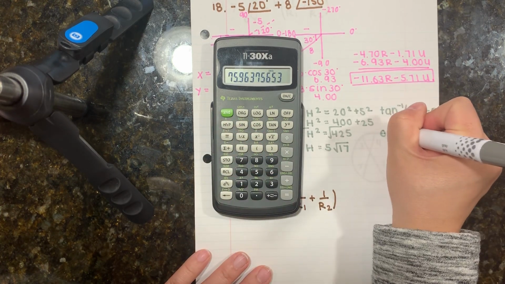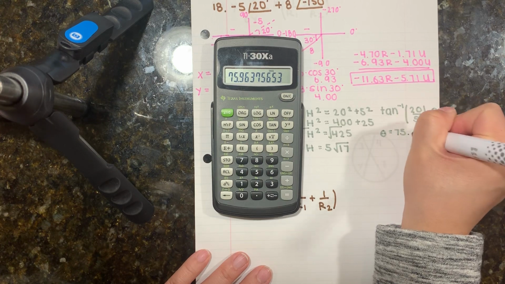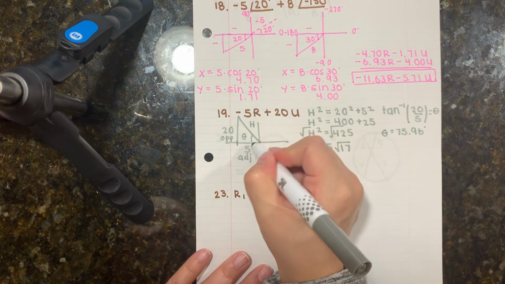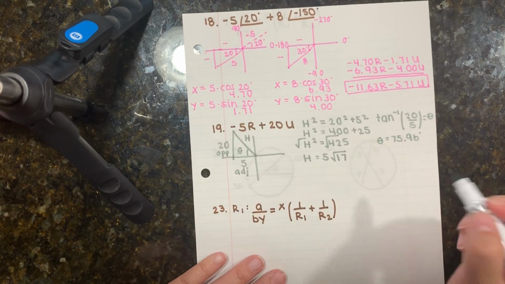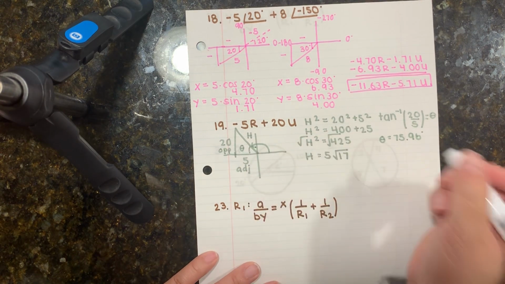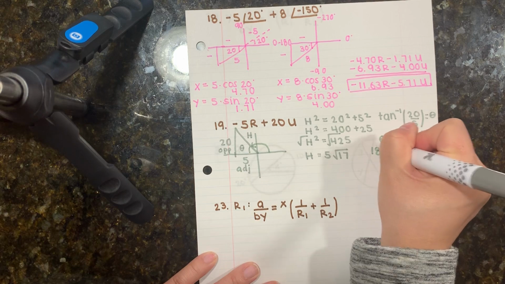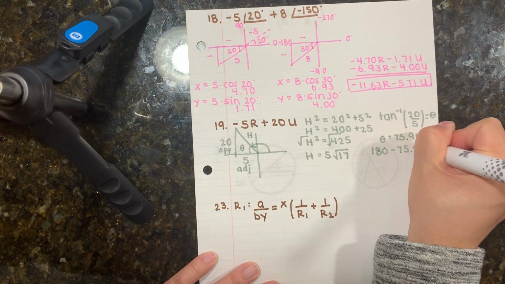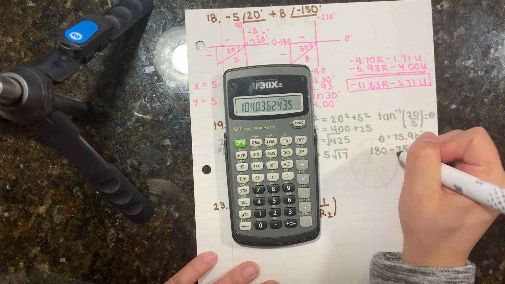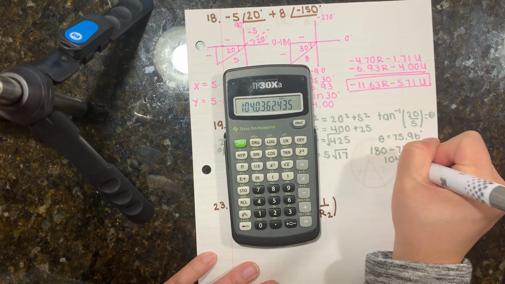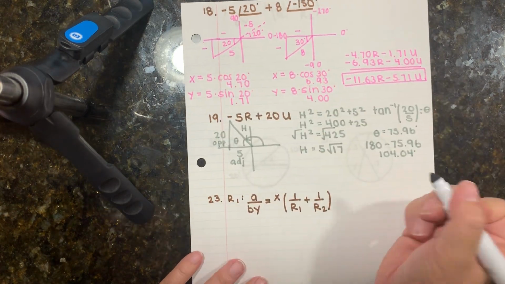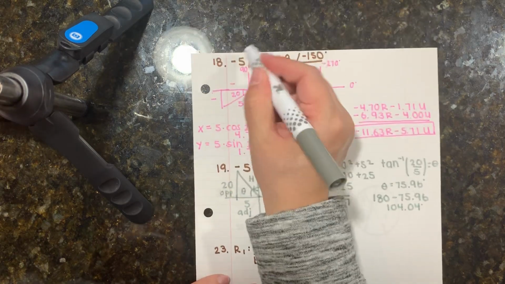So my angle is going to be equal to 75.96. But because we're in quadrant 2, we need to subtract this number from 180 because we want to know the distance from 0 degrees to this point. So we would do 180 minus 75.96, which gives us 104.04 when you round.